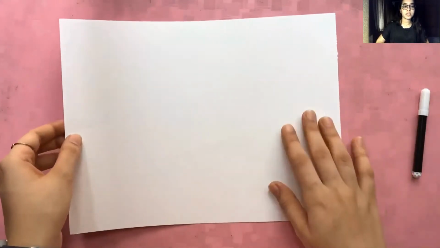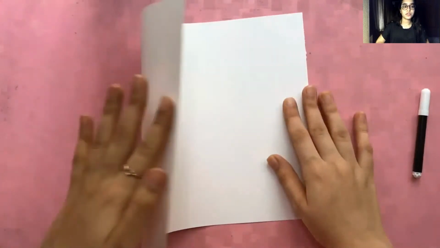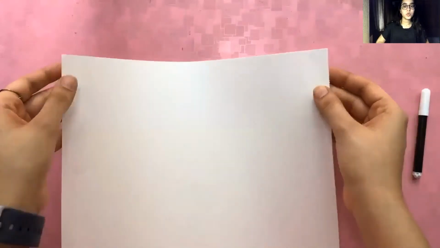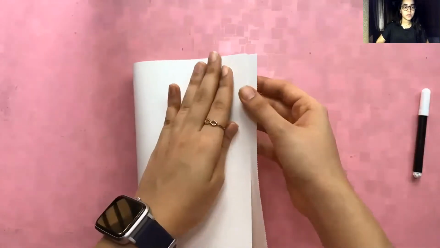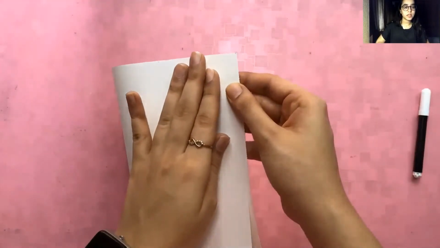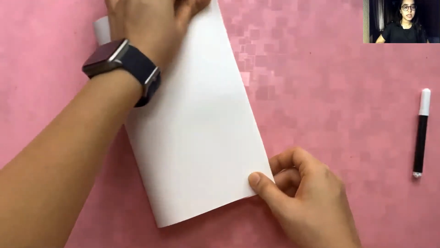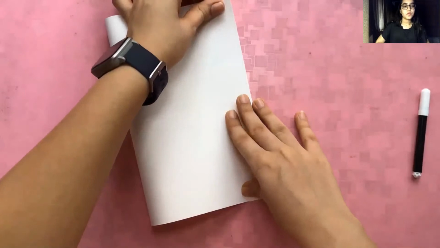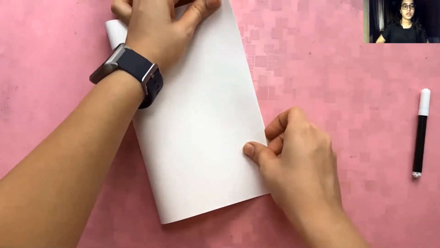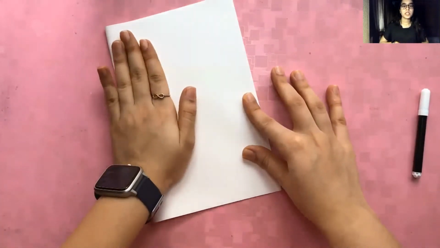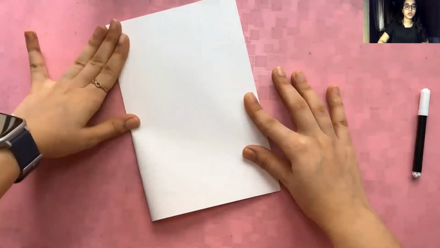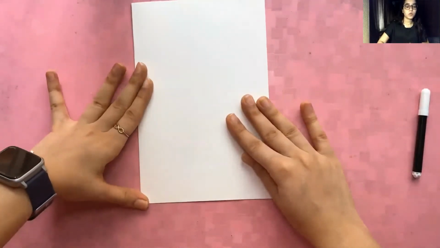So first, I'm just taking my sheet and I'm going to fold it into half. So we can just join the two corners of the sheet together. Just place them together, end to end for both the sides, and just fold your sheet into half. So just like we make a normal greeting card, we fold our sheet into half. That is what I'm doing over here.